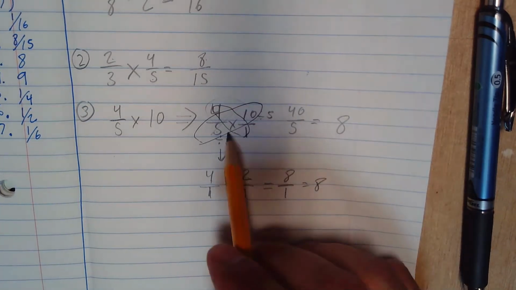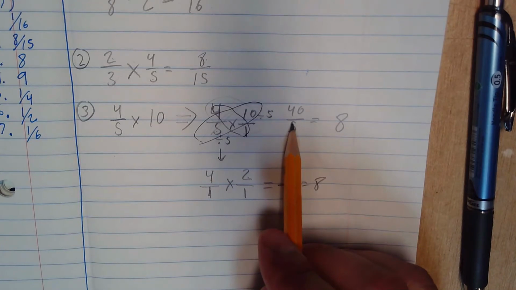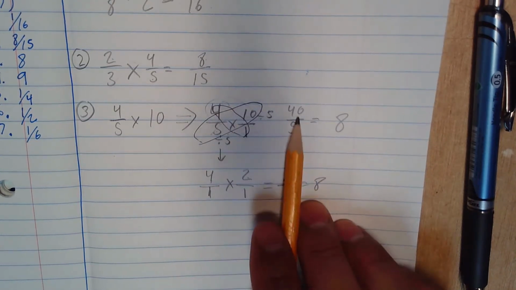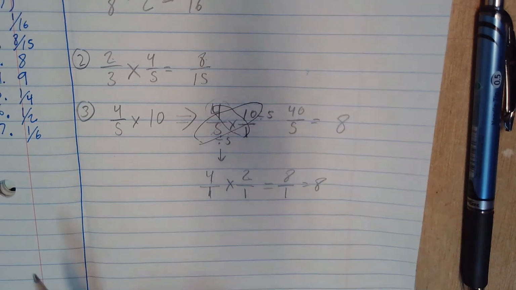Look, guys, on the day of the test, obviously I won't be able to see if you actually simplify first and then multiply. When the numbers are small like this, it really doesn't matter. You can simplify later. Okay? Like here, you can always simplify this and do what you need to do.